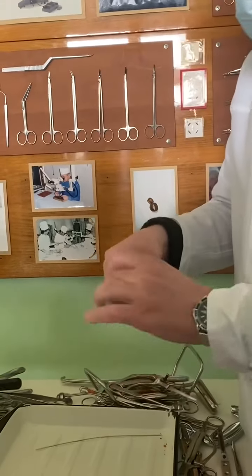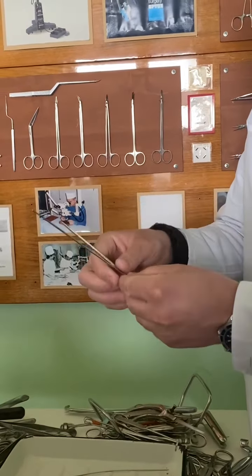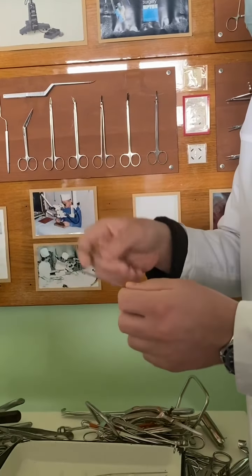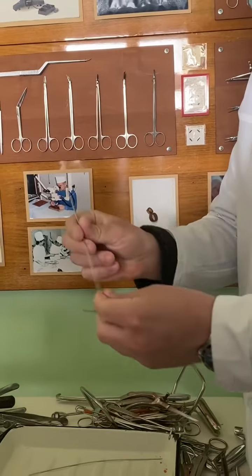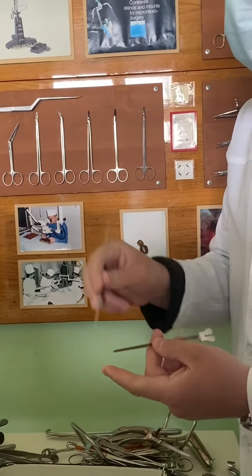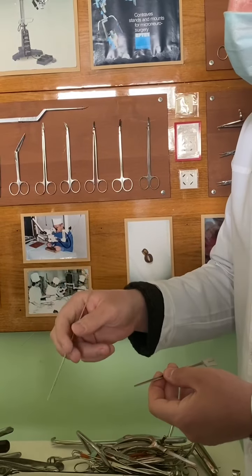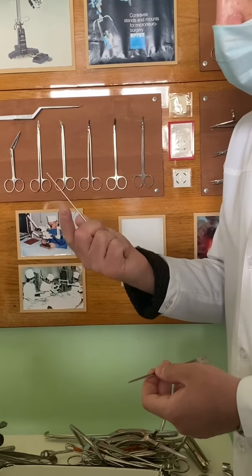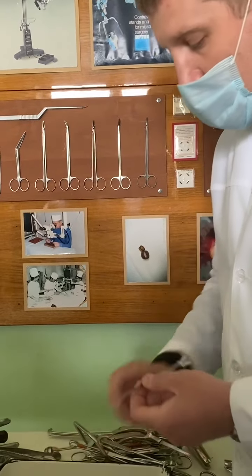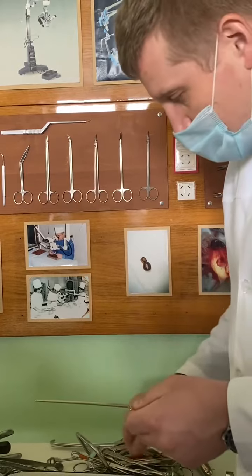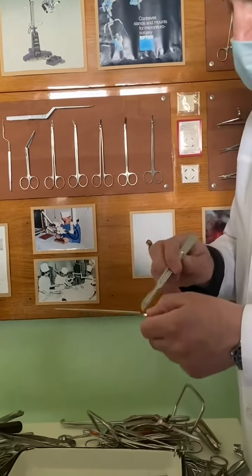And the last 2 instruments here in my hands. There are 2 types of probes, olive probe and groove probe. Olive probe has a blunt edge and it helps us to touch something very small to check a wound canal, some fistula or something that is very small and much smaller than our finger. Olive probe and groove probe, this is a handle. Olive probe is necessary for us, and the groove probe is necessary for us.